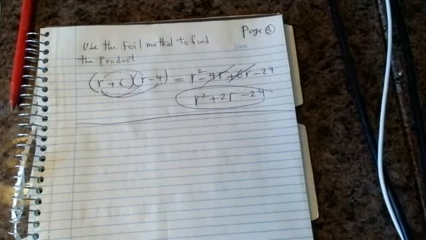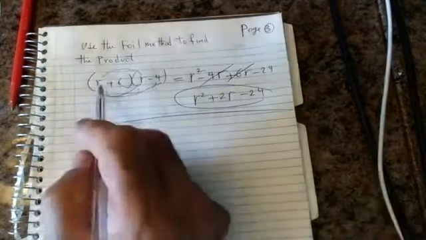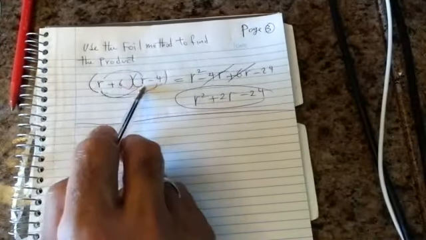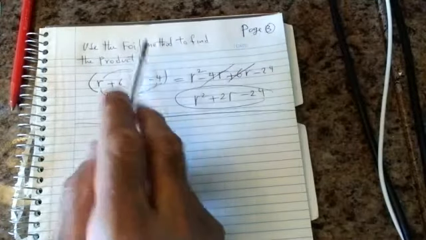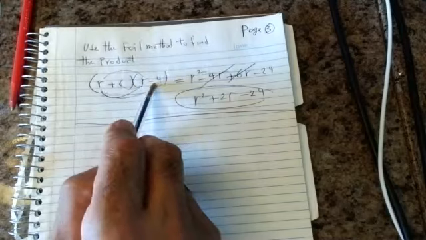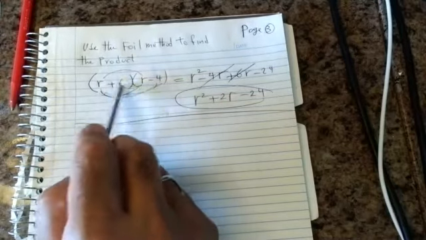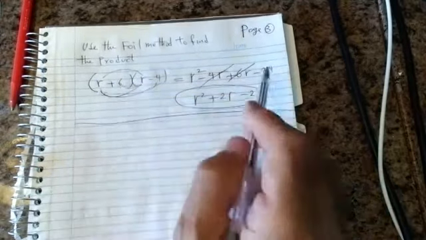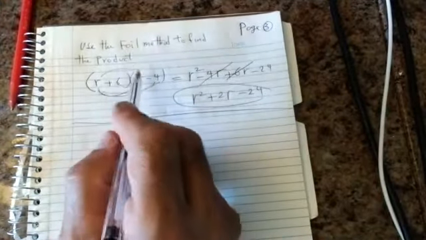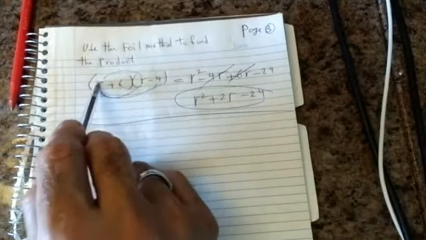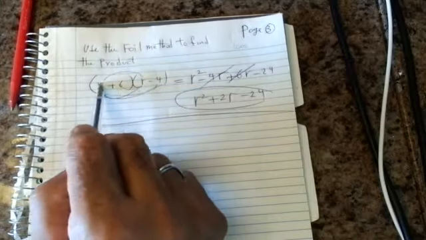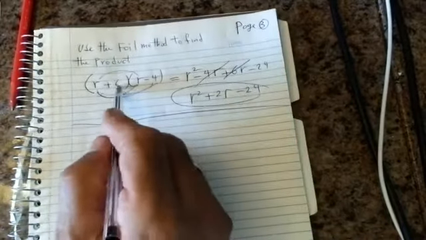So again, the FOIL method, if you want to use that method, is the first of this parenthesis times the first of that parenthesis, R times R. L is the last number times the last number, which is the last number of this parenthesis, -4, and the last number of this, 6. 6 times -4 is minus 24. Then O means those that are outside, these two, 4 and R. Those are the outer numbers. The inner numbers are these two.